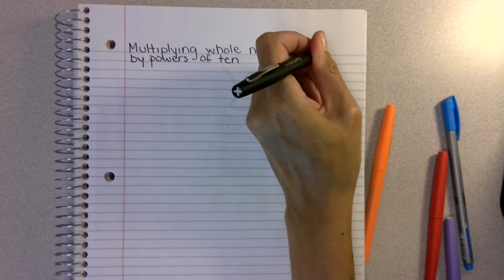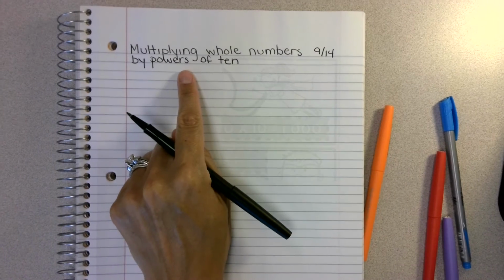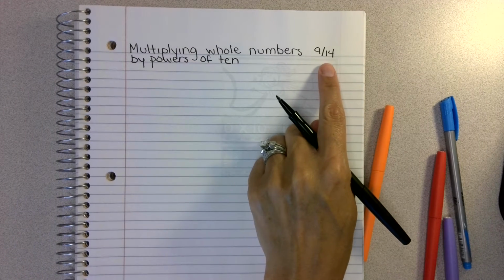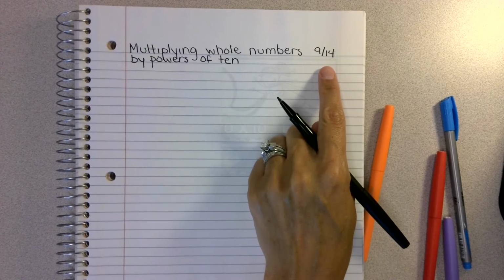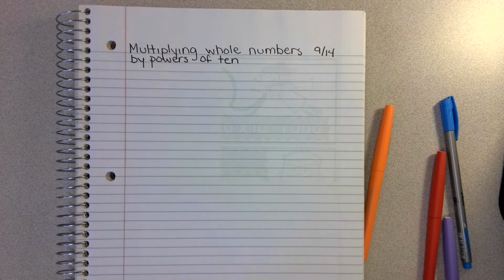But today's the 14th. So make sure every day you guys are putting a title on top of your page and the date, because it will make it easier for you to go back and look in your notes for things. Or if you're looking for something, I can tell you, okay, look back in your notebook on September 4th and look at your notes. Okay, so make sure title and date.